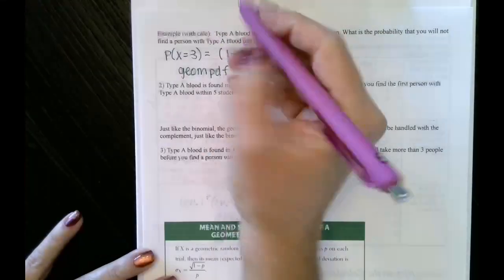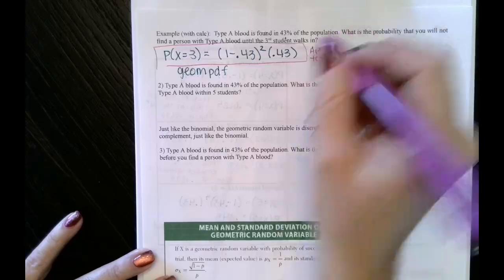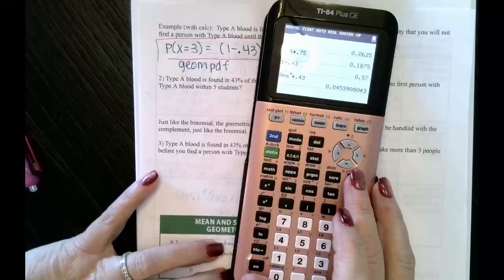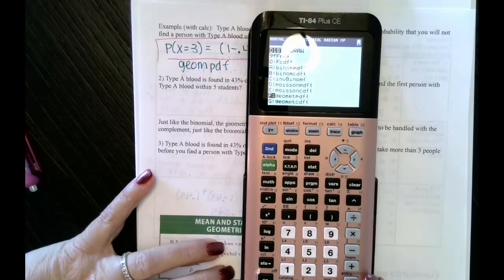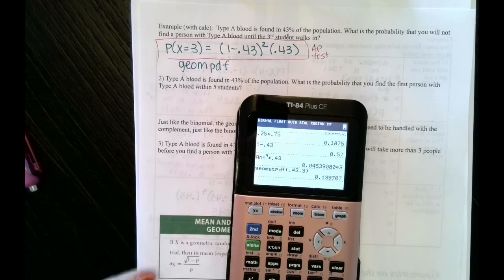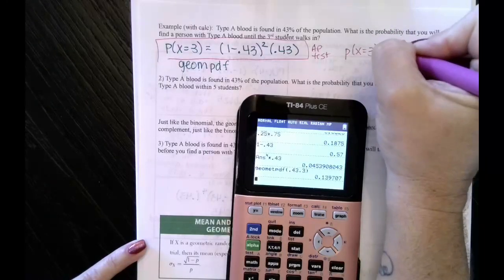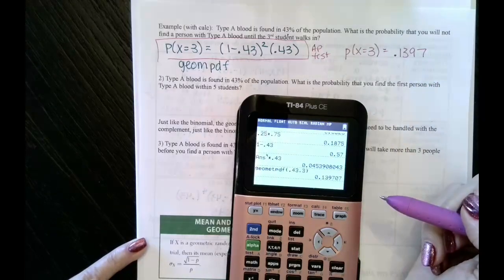Now, let me repeat this. This is required on the AP test. You've got to show that you understand the formula. Then we're just going to plug it into our calculator. So if I go in here under distribution, and I'm going to go to geometric PDF, my p-value is my probability of success, which is 0.43. My x value here is third, my third person tested. And what I get is that the value of this, so P of x equals 3, is going to be 0.1397. And I'm just going to go to 4 decimal places because that's kind of a funky one to round.